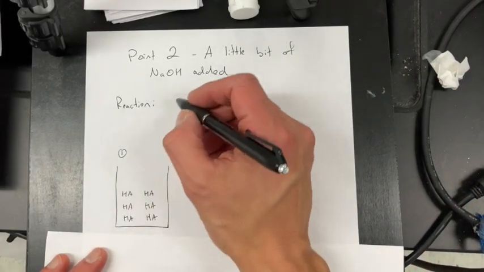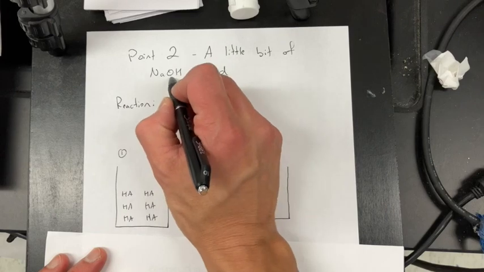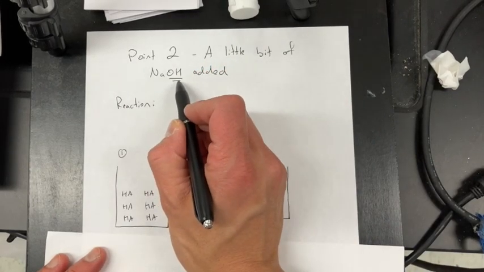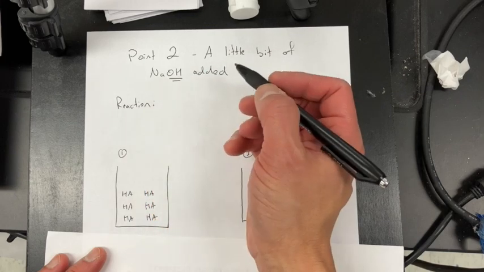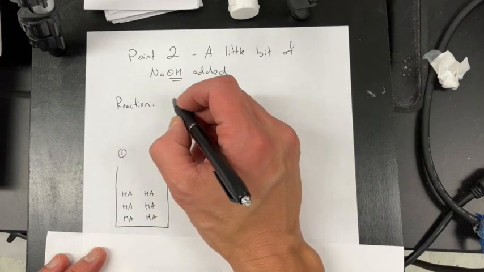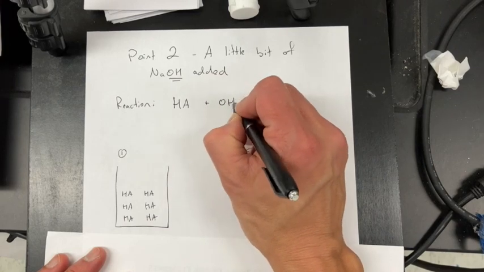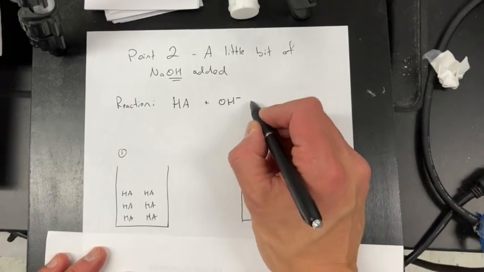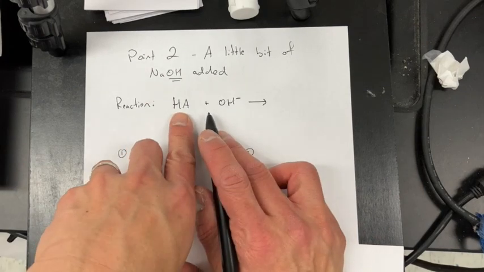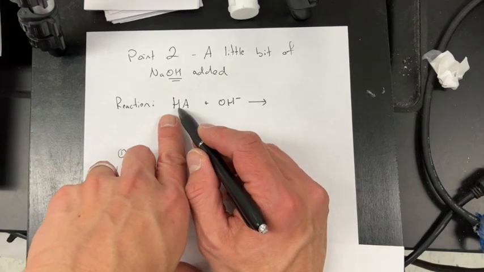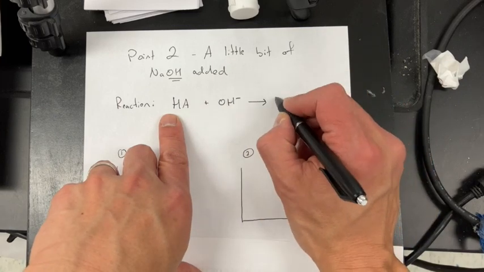So my reaction here, well, the only thing that's going to be reacting is the OH. Na is always a spectator. So I'm going to take my HA and react it with my OH negative. And what is that going to form? Well, remember, OH is going to react with my acid and form water.